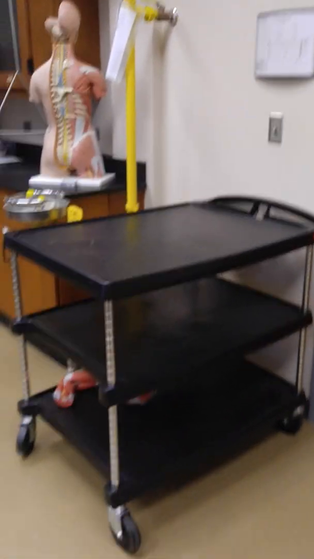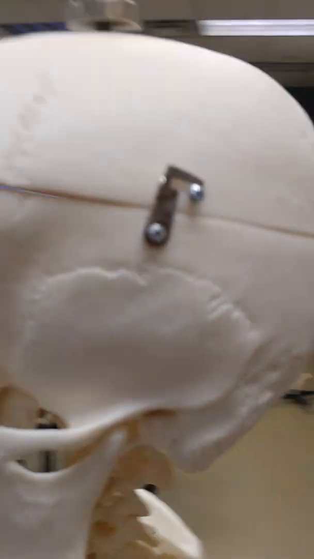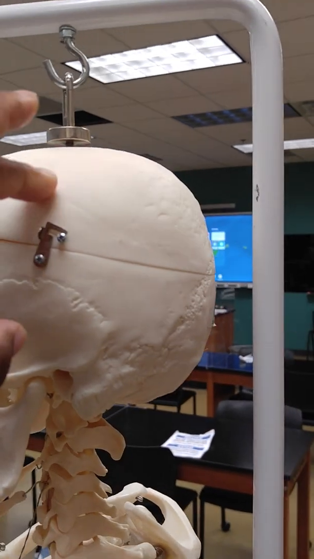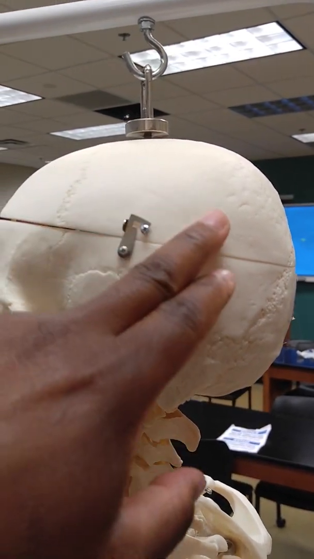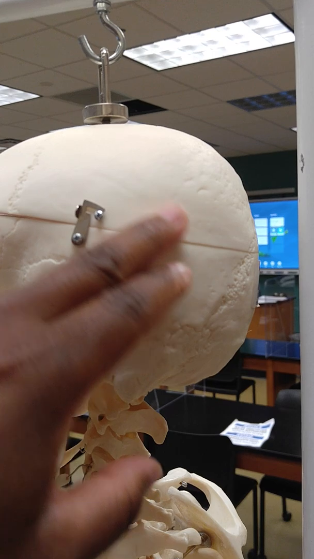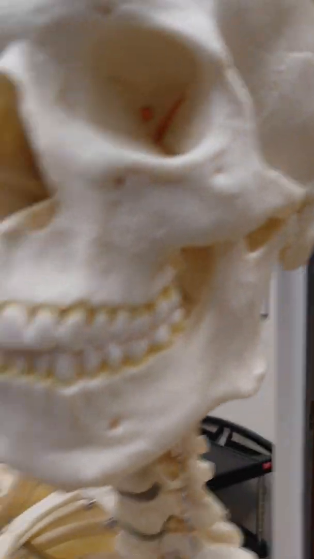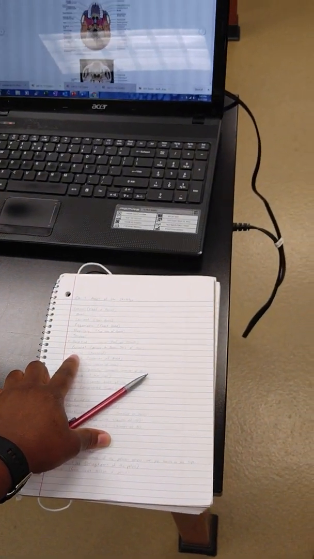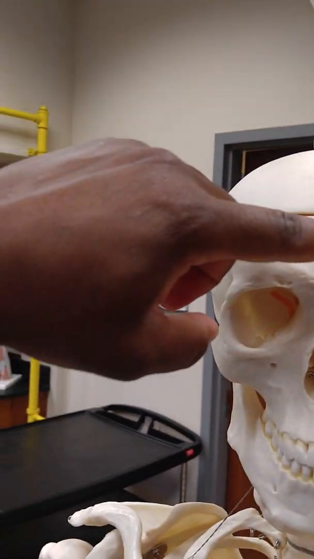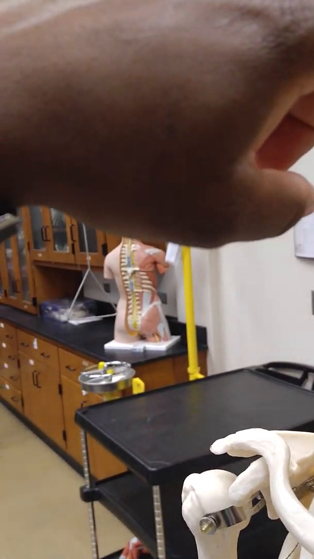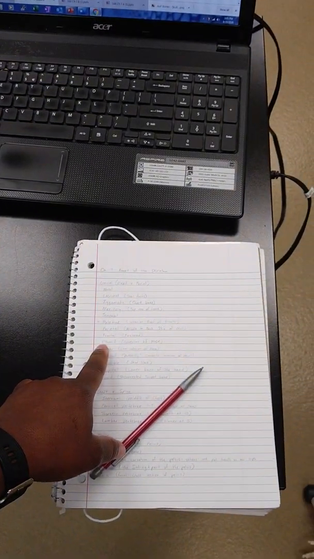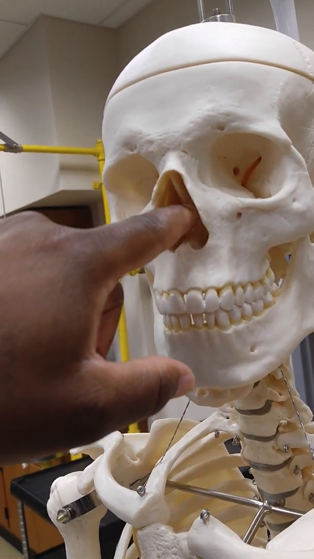The parietal. Alright, for the parietal bone, I'm going to say this is the back two-thirds of the head, the skull. It's not all the way completely to the back of the head. I have next the frontal, which would be the forehead bone. The ethmoid is the interior of the nose. So that's this region here.